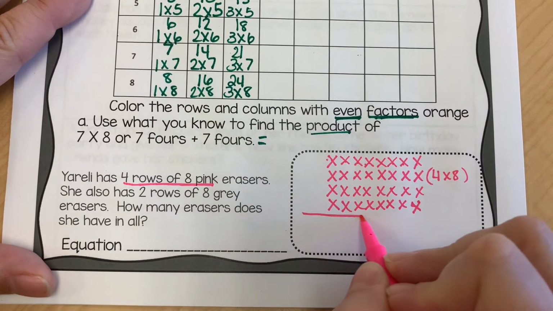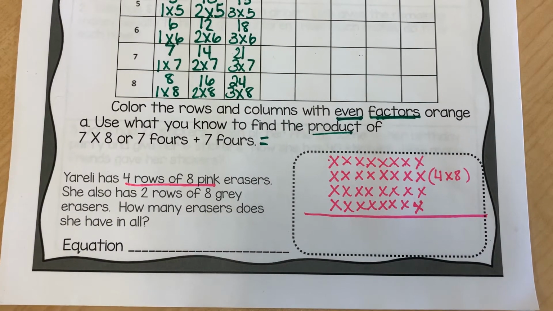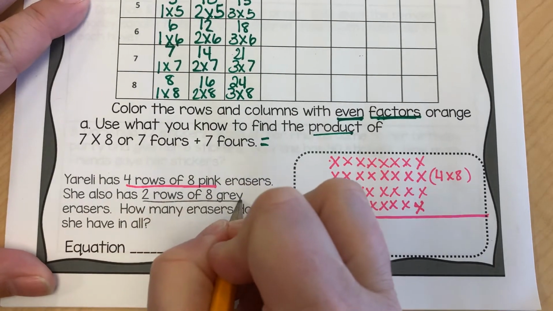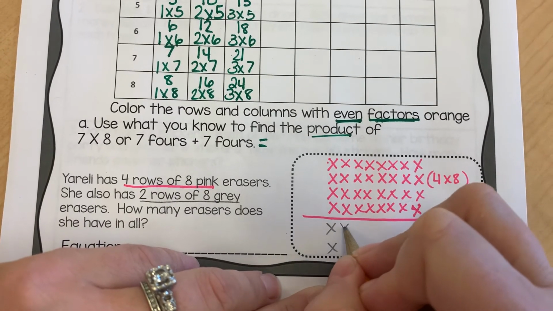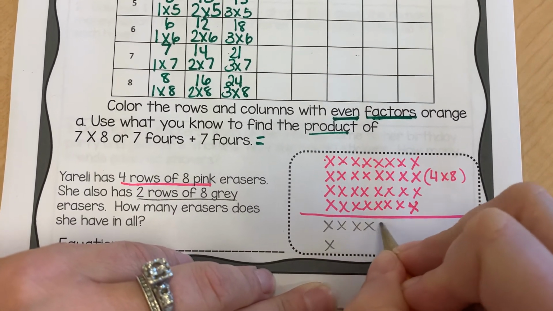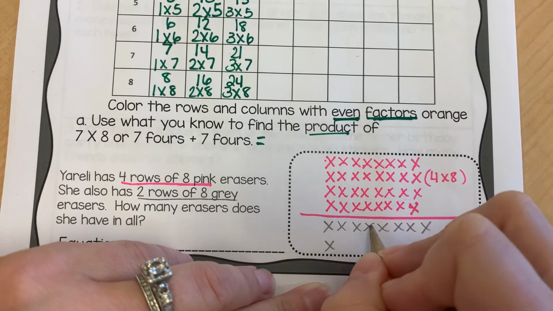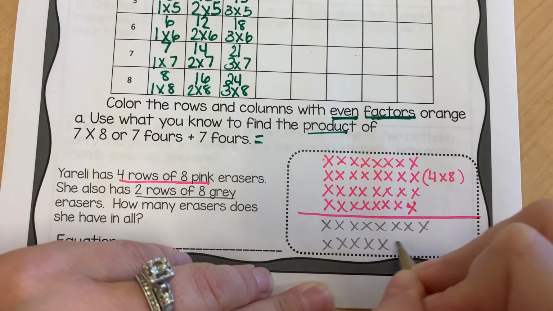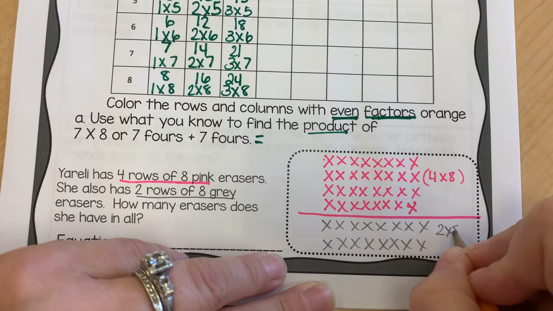So I'm going to draw a line here because then she has another row of erasers that are a different color because it says she has 2 rows of 8 gray erasers. So this time I'm going to use a pencil for my gray. So she has 2 rows of 8 gray erasers. So I'm going to do 2 rows and there's going to be 8 in each row. So 1, 2, 3, 4, 5, 6, 7, 8. 1, 2, 3, 4, 5, 6, 7, 8. So that's my 1st row. That's my 2nd row. And this is 2 times 8 groups.